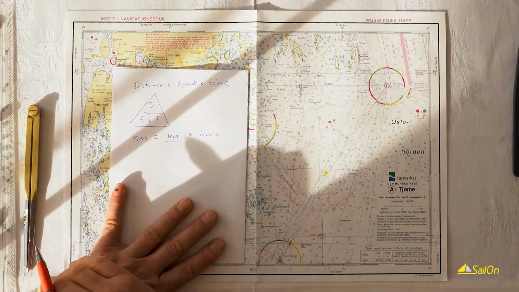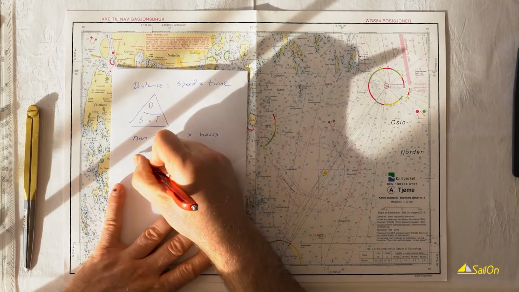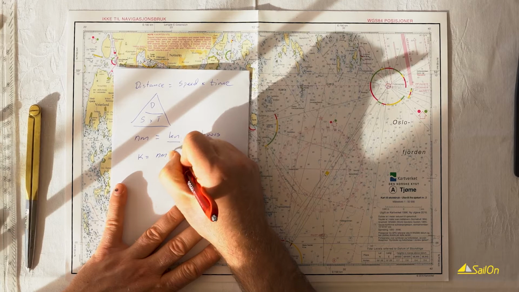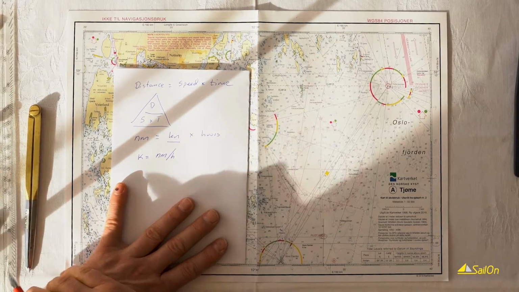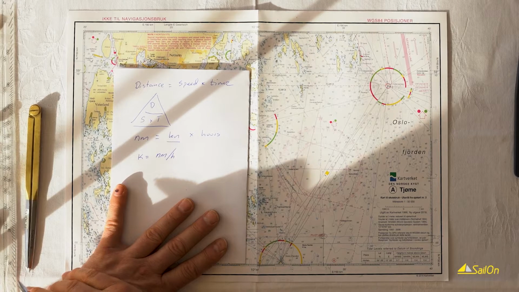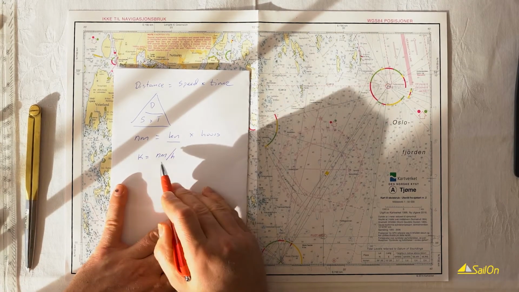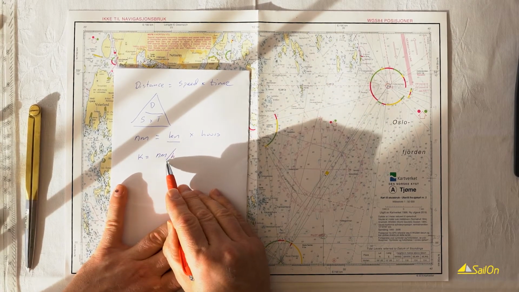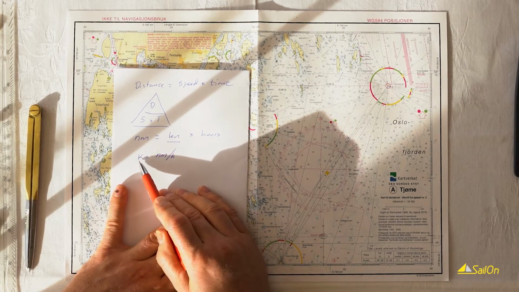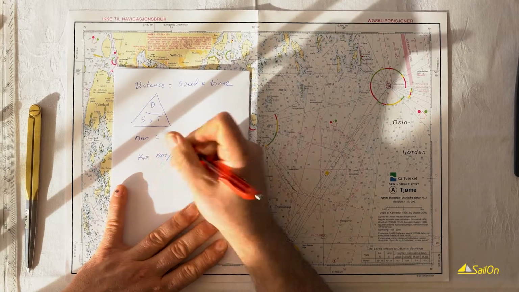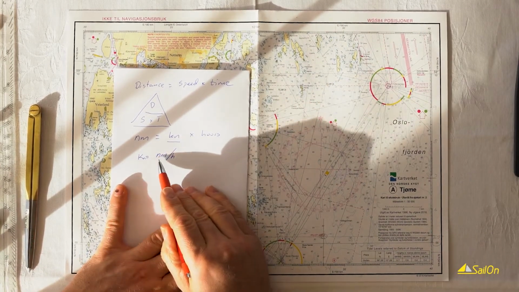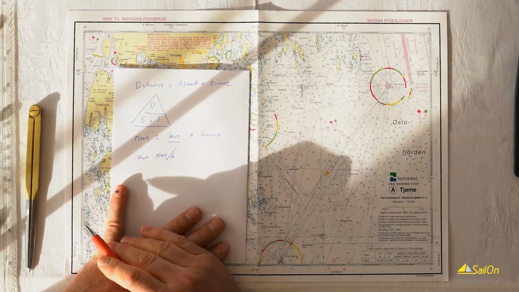Knots. Knots is the same as nautical miles per hour. If you travel at 1 knot, that means that in 1 hour you travel 1 nautical mile. If you travel at 5 knots, you travel 5 nautical miles in 1 hour.